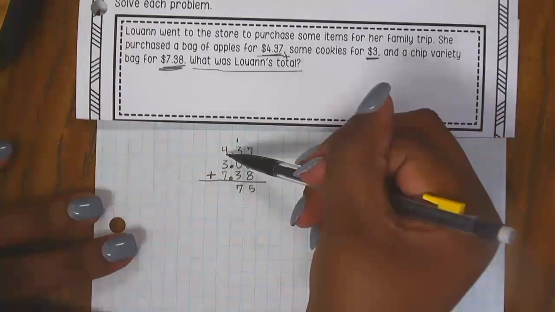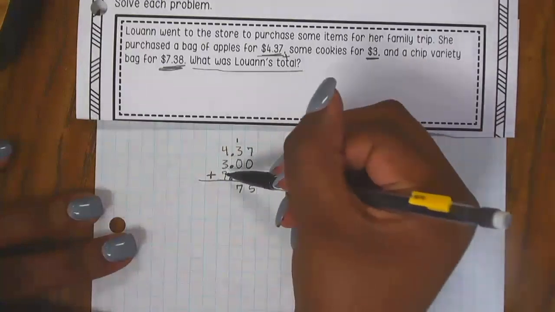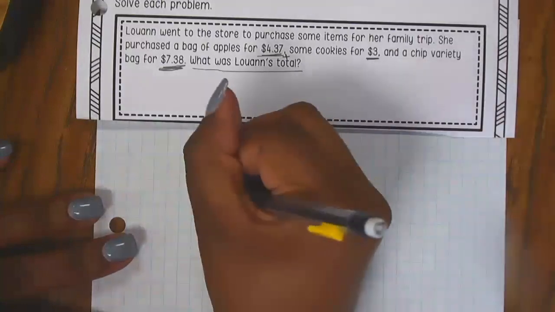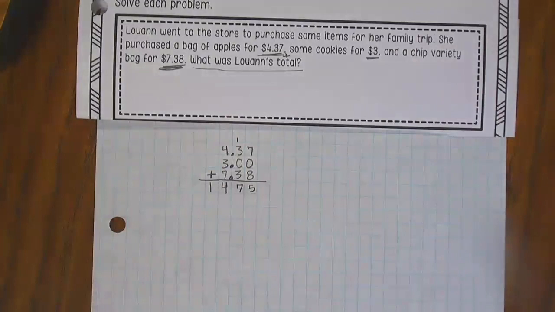Then come to my ones place. 4 plus 3 is 7. 7 plus 7 is 14. Now remember, Luann's total is not $1,475. That would be very unreasonable for a bag of apples, some cookies, and some chips. So don't forget the last step.